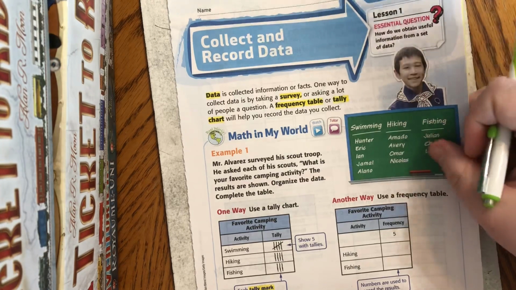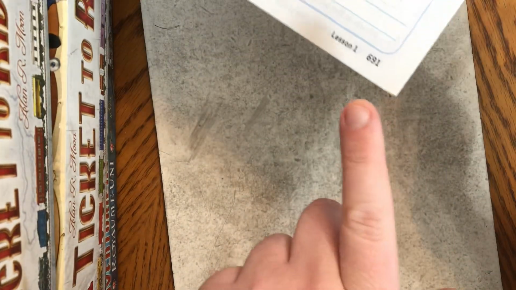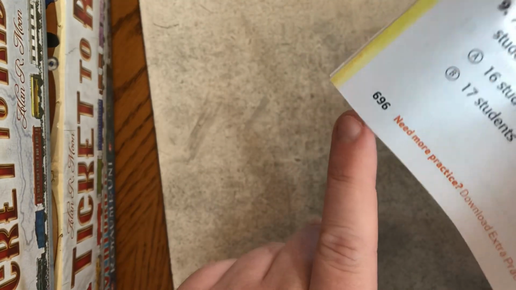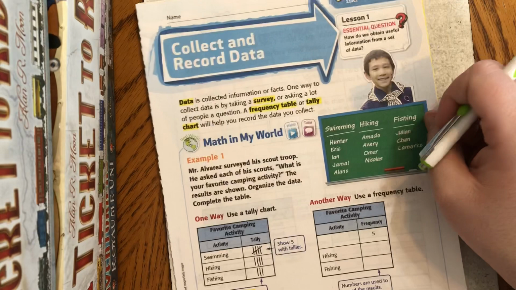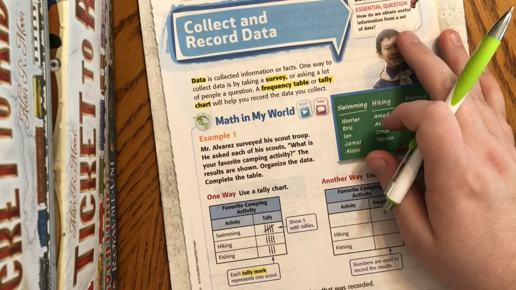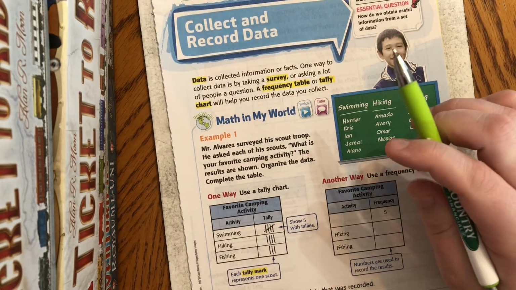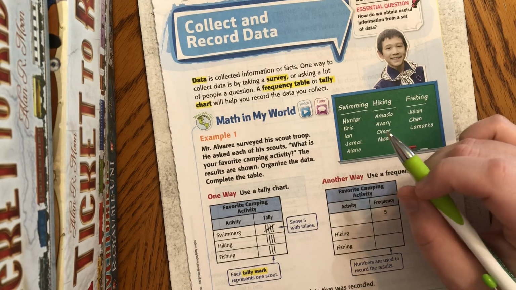First of all, I'm going to give you a few seconds where you can pause the video, and if you haven't ripped out pages 691 to 696, go ahead and do so. So you can click pause now if you have not done that, and then click play when you have ripped them out.